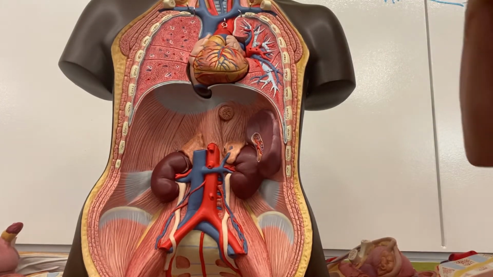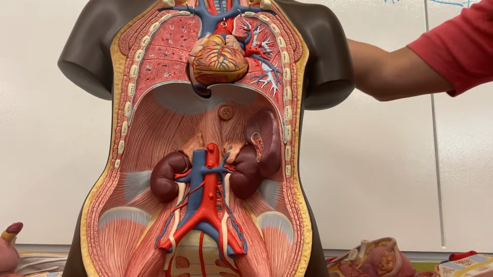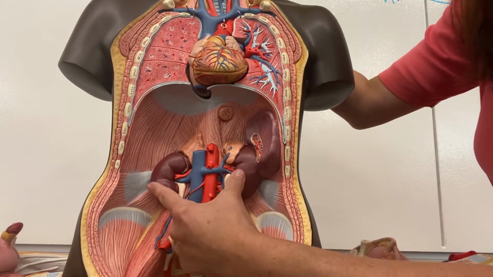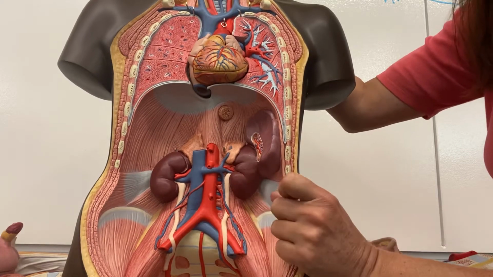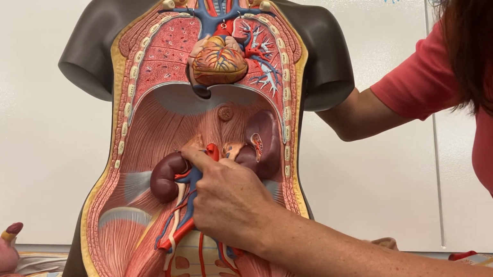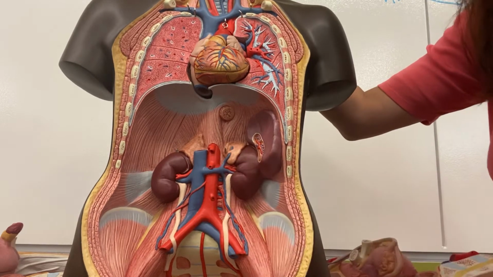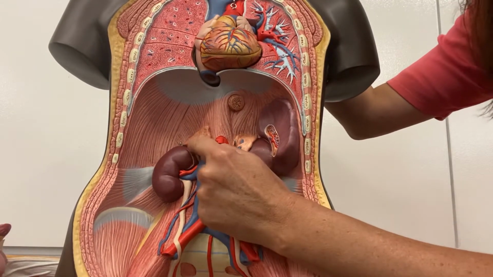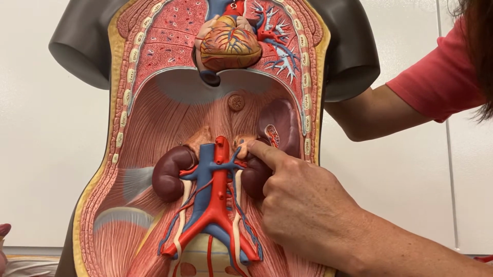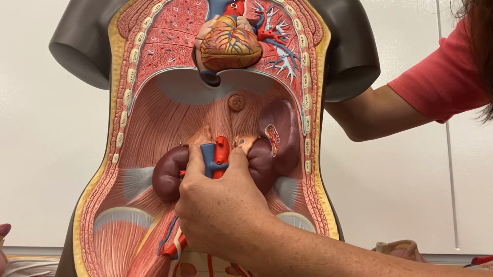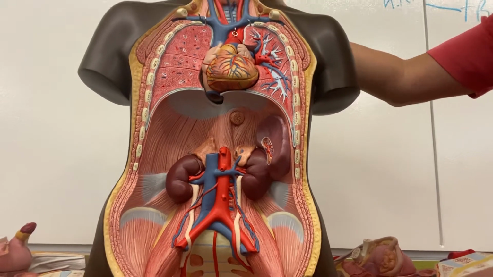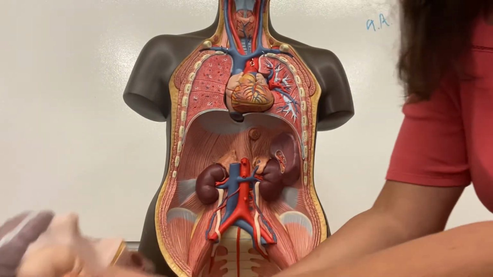Okay, we've removed the intestines and the stomach and the liver. So now you can see the two kidneys, right kidney, left kidney, and the little hat glands that sit upon them are going to be your adrenal glands. So adrenal gland here and adrenal gland here. Kidneys, adrenal glands. Okay, let's go to our next model.